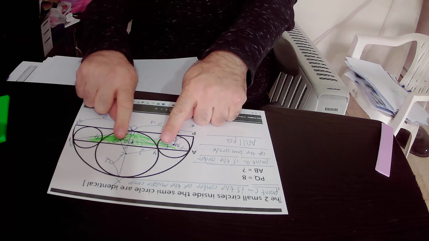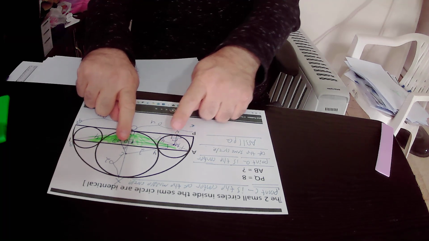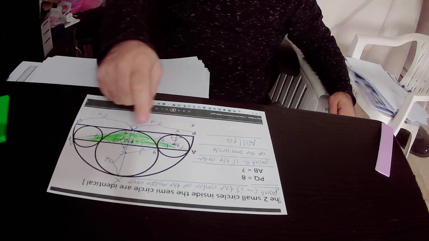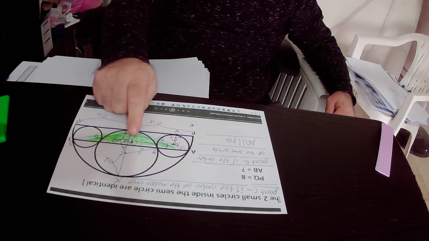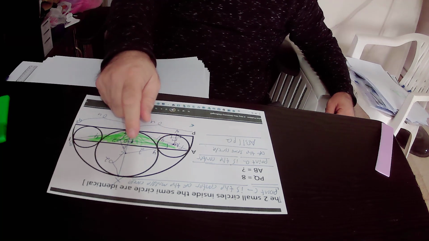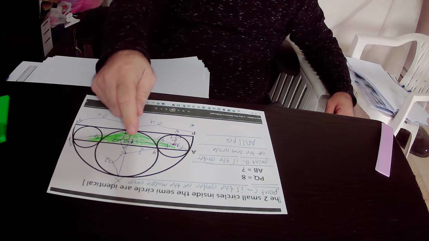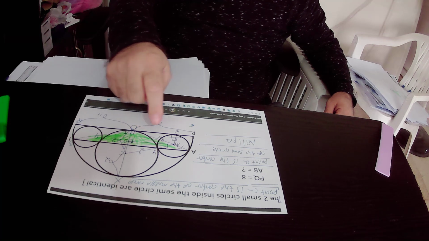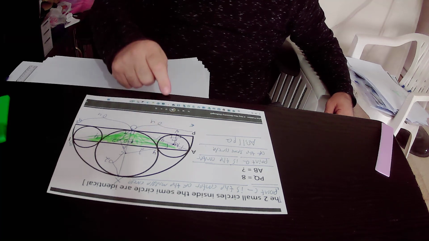And CY, also the radius of the middle circle, equals 2 units. Then we join points M and C together by a straight line. R is the radius of the small circle, and 2 is the radius of the middle circle. So in total MC equals R plus 2 units.